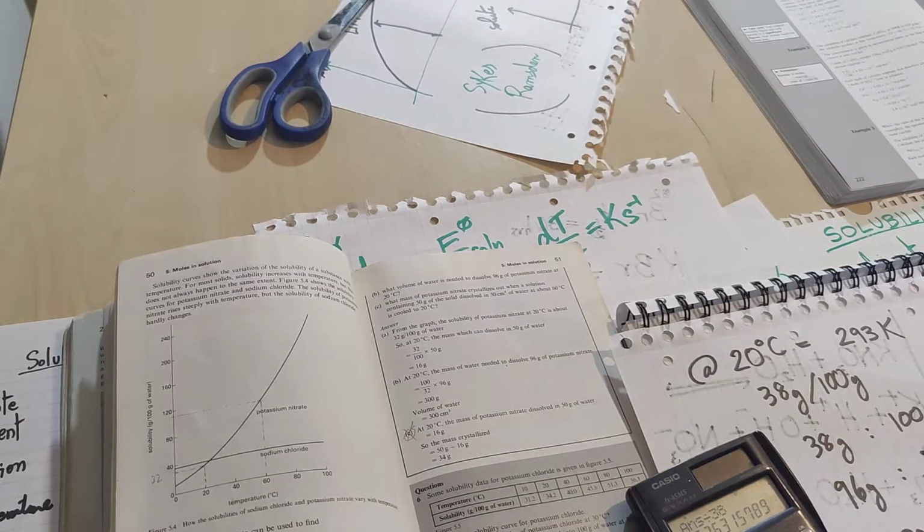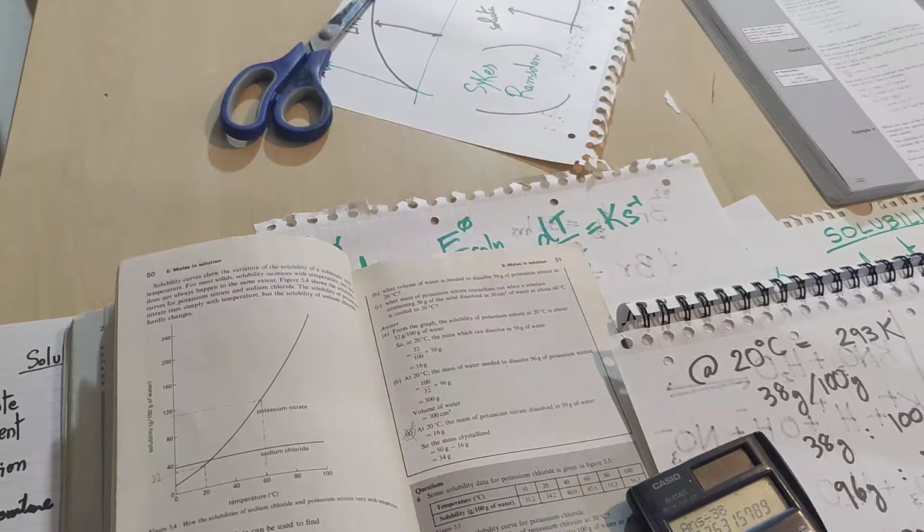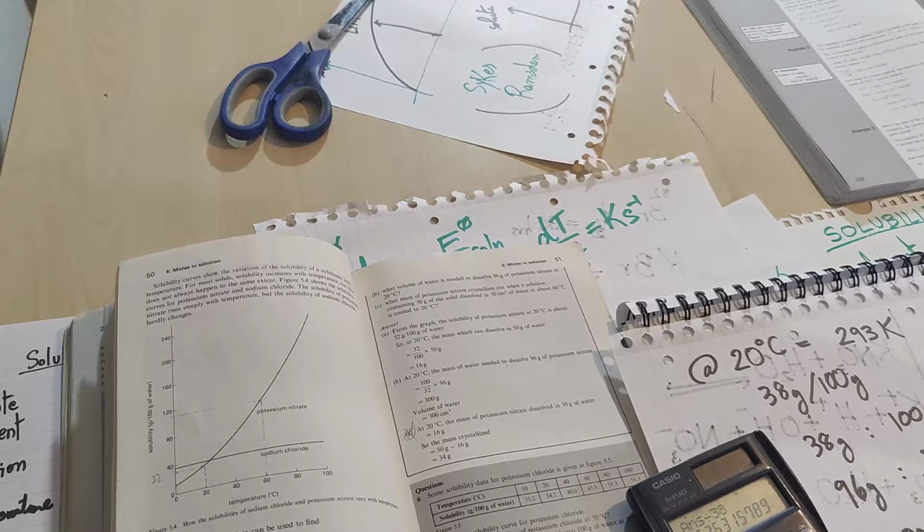Now the next question is at the same temperature, so at 20 degrees again. They should have varied it a little bit to make it difficult. At 20 degrees, the mass of nitrate dissolved is around 16. So is that true? At 20 degrees, it's able to dissolve 19 grams.